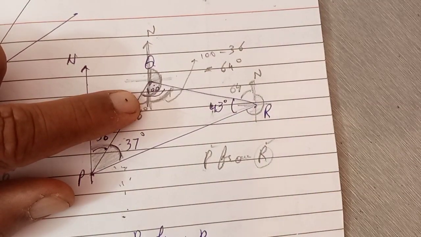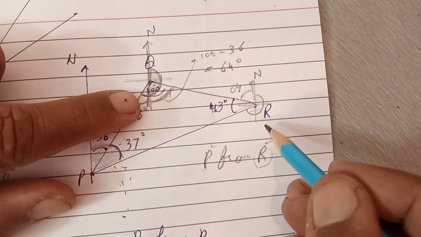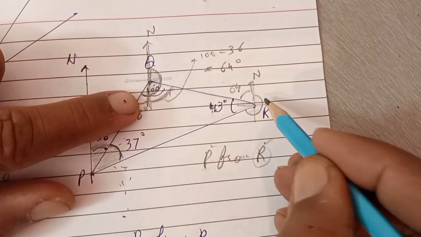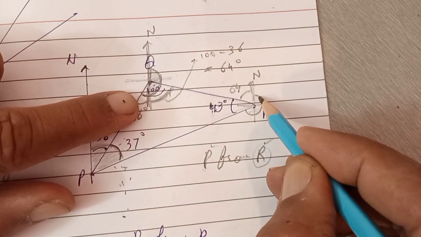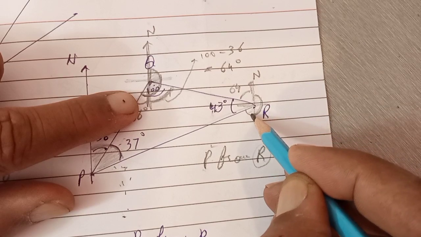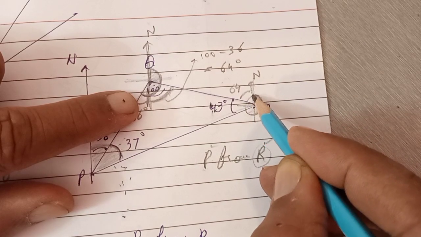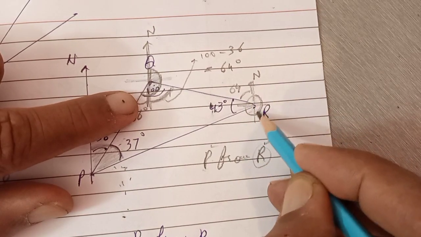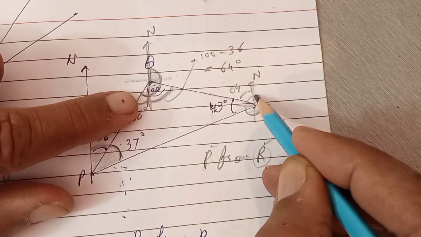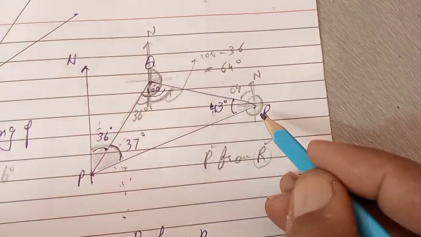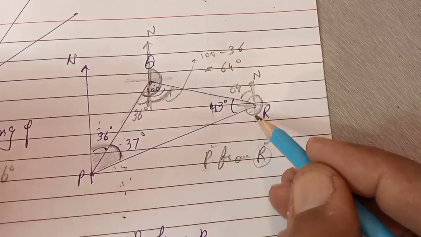Now look at what is the bearing of P from R. Look at how much this angle is: 360. If you move from this to this point, you have completed one revolution.